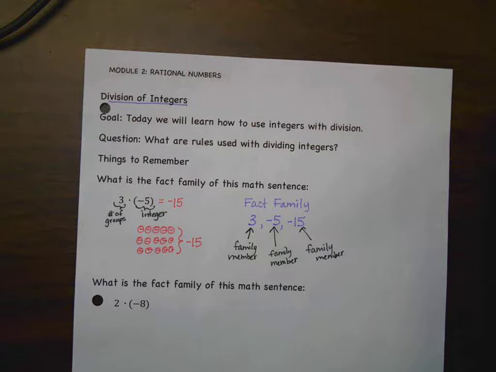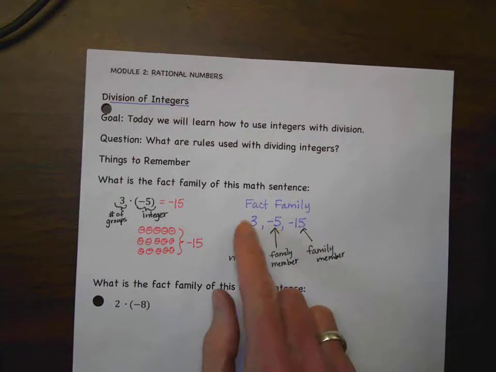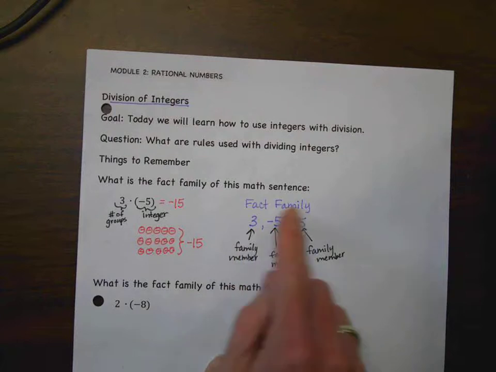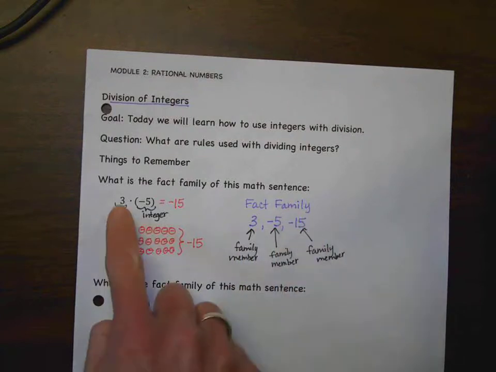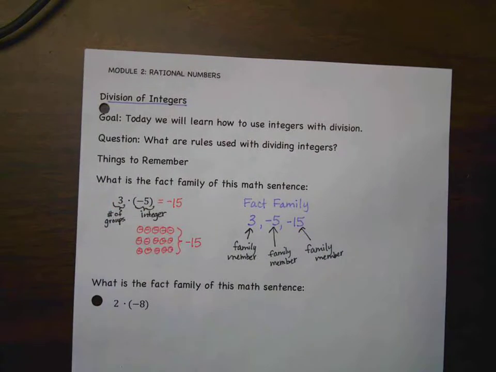So let's talk about my family for a minute. There's me and my husband, so we are mom and dad, and then I have Jackson, Derek, and Olivia, okay? So Roger is my husband, Aaron is me, and Olivia, Jackson, and Derek are my kids. So we make up a family. Those 5 people are the only people in our family, so they are the only members that we have. So if we're relating it back to math, these 3 integers, 3, negative 5, and negative 15, are the only family members of this fact family, okay? So that's how you identify the family members.